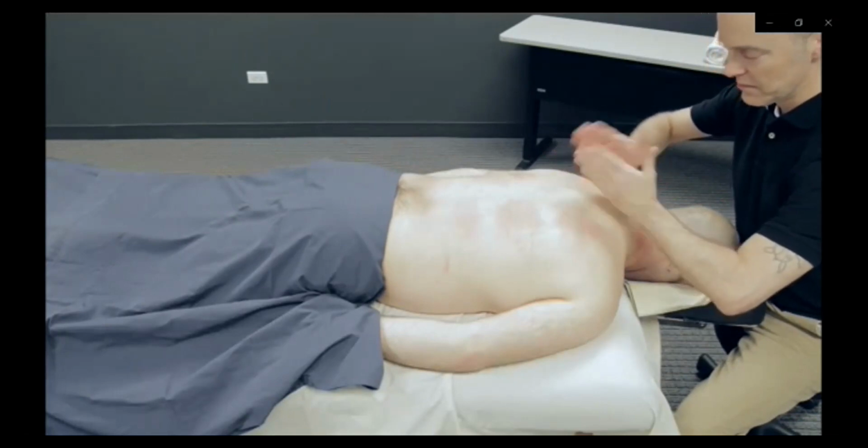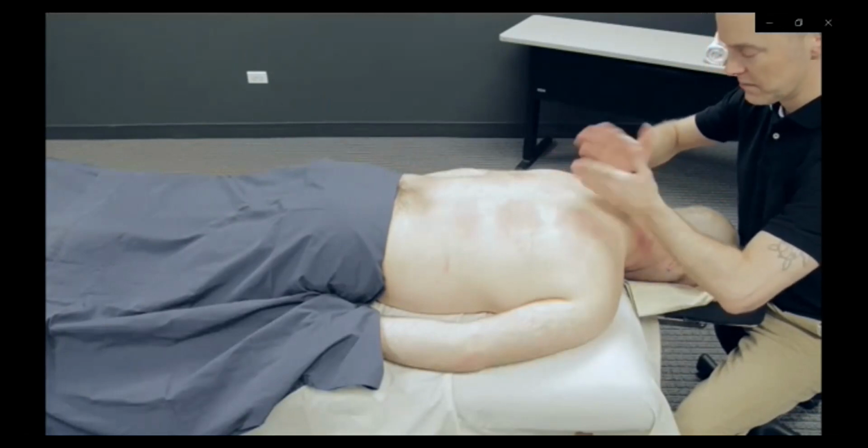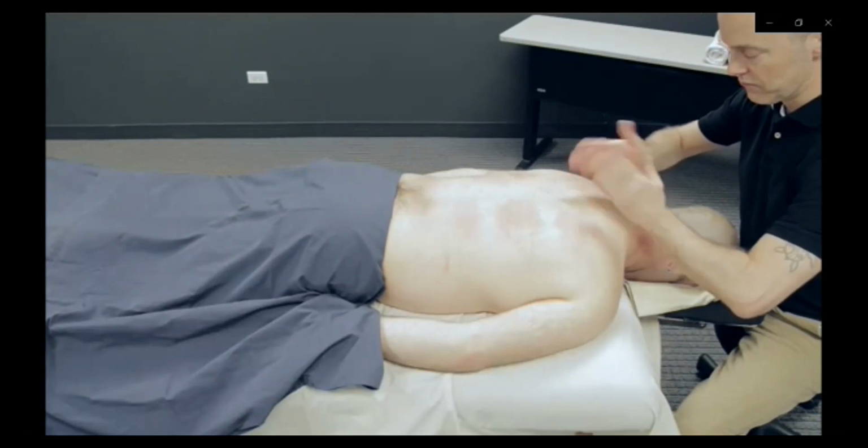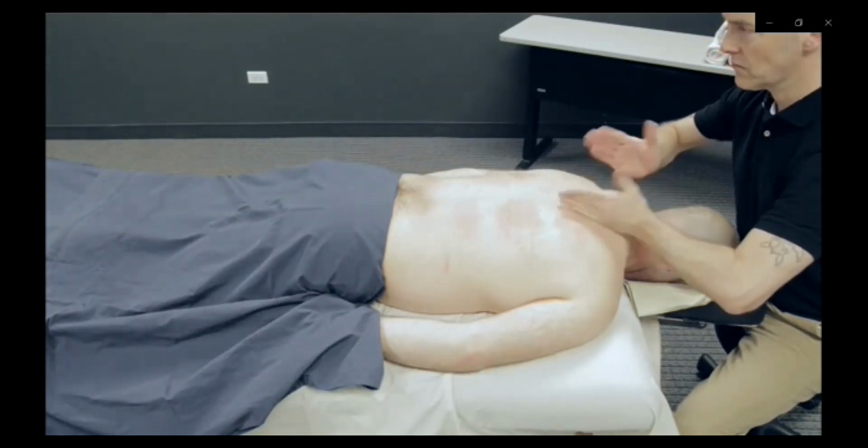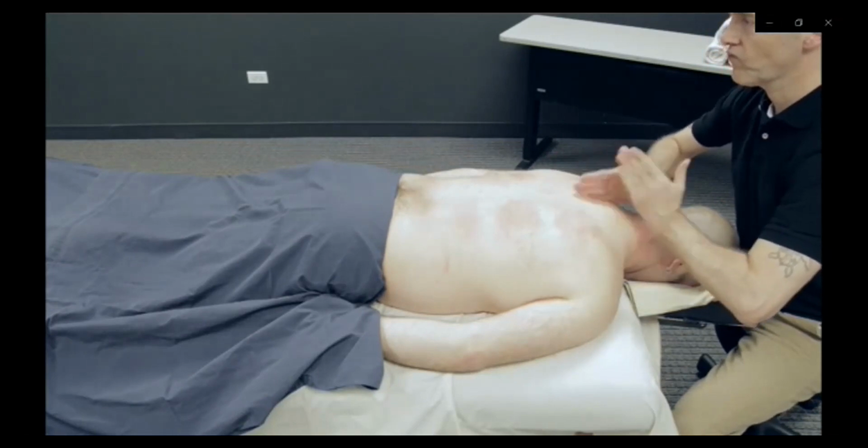So the first one, you'll notice my fingers are all together, and I'm going to be striking the tissue with my pinky, or the ulnar part of my hand. So this is ulnar hacking.